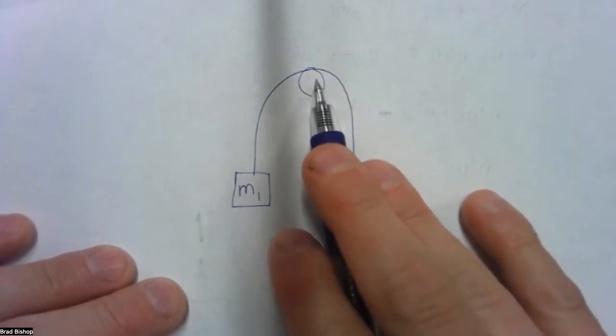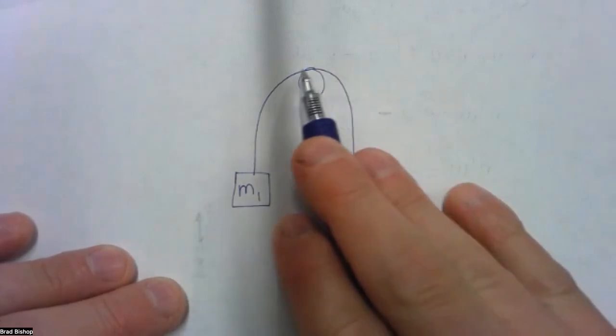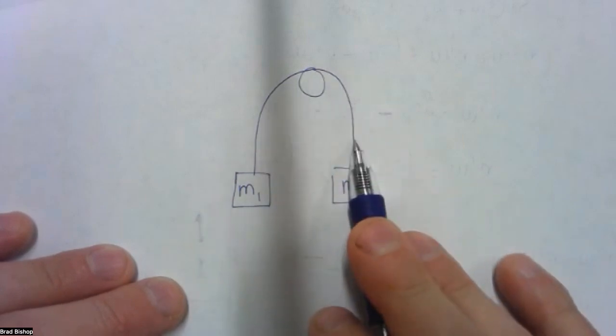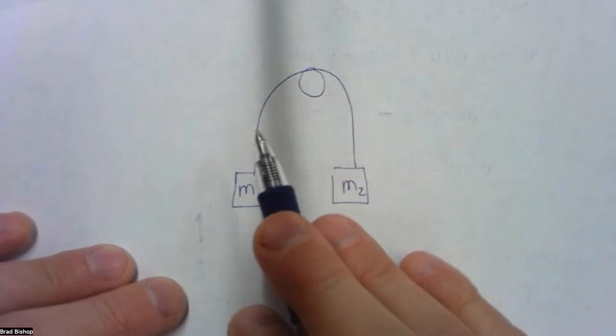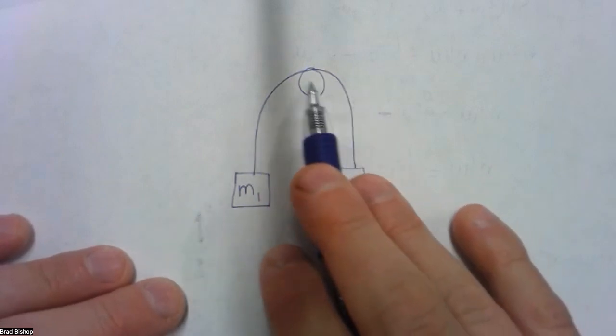So if we assume we have an ideal pulley, and this string here is a frictionless, massless string, we can shortcut this setup a little bit. And realistically, for most of our problems, it doesn't really matter all that much.